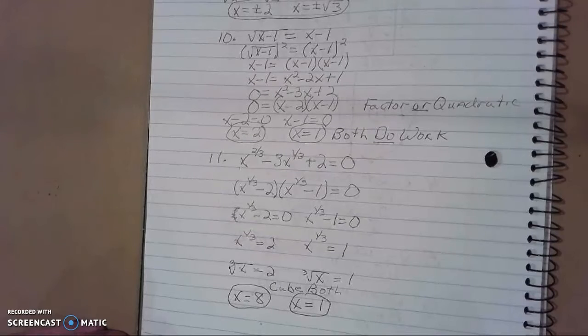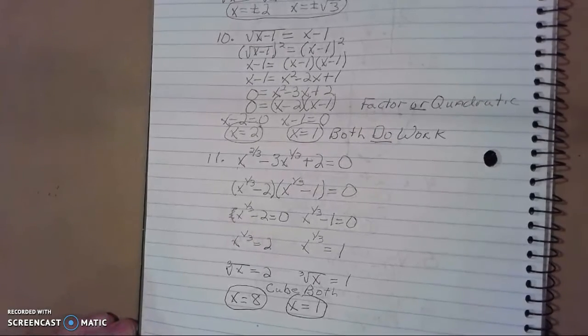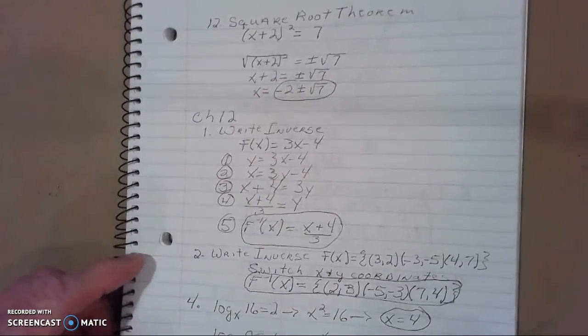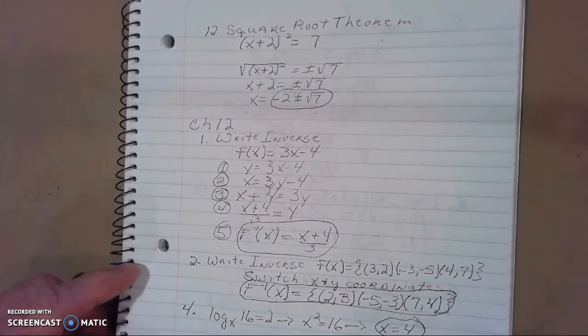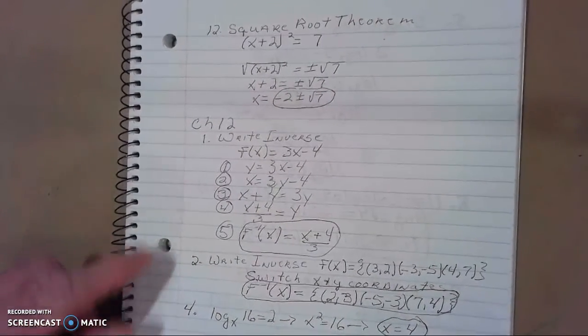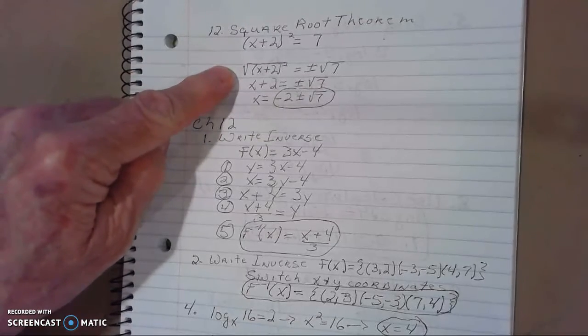And then x to the 1/3 means cube root of x. So cube root of x equals 2, cube root of x equals 1. So you cube both of those to get your answers, 8 and 1. Number 12 is the square root theorem. One variable in the equation, so we take square root of both sides.